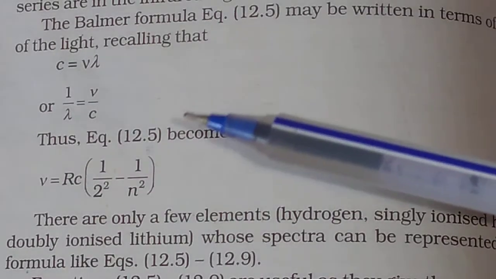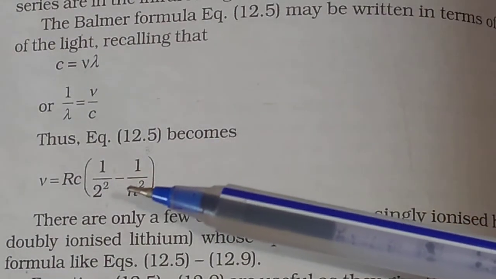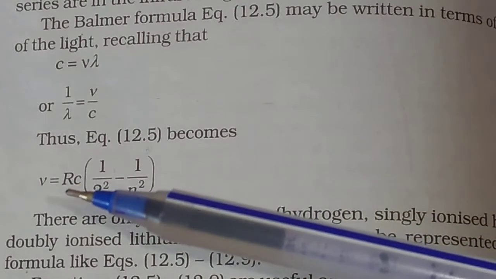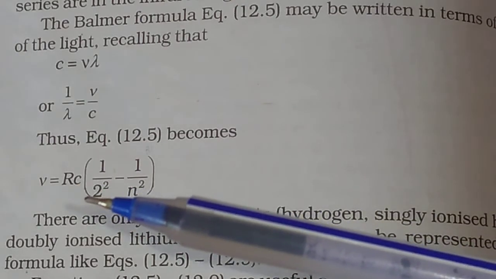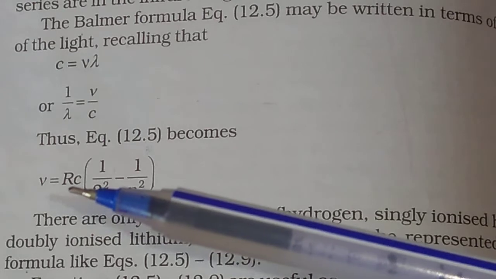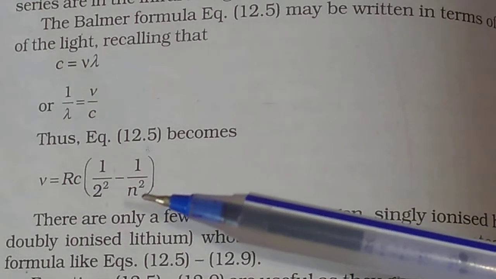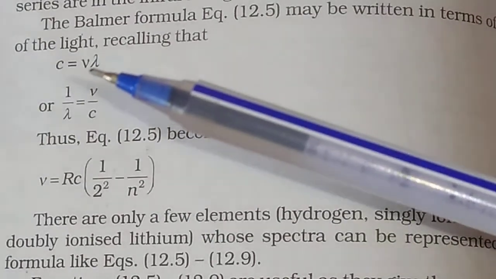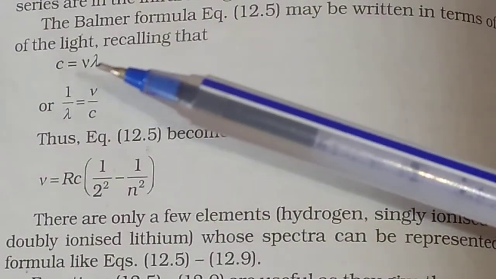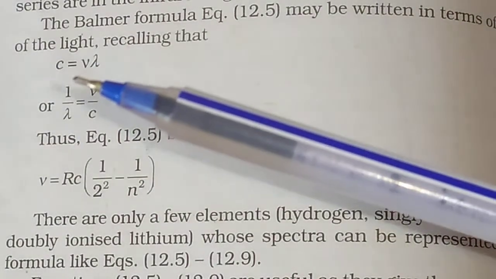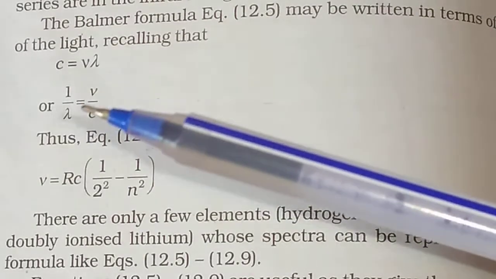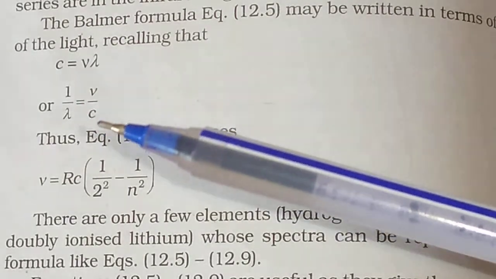You can also write the Balmer formula in terms of frequency. In terms of frequency, it is nu equal to Rc into 1 by 2 square minus 1 by n square. Because you know c equals nu lambda, where nu is the frequency, lambda is the wavelength, and c is the velocity of light. So 1 by lambda is equal to nu by c.